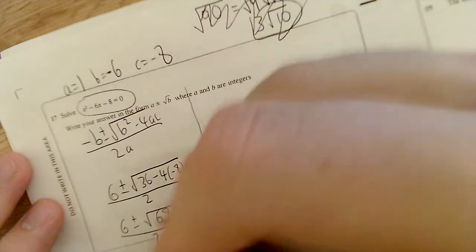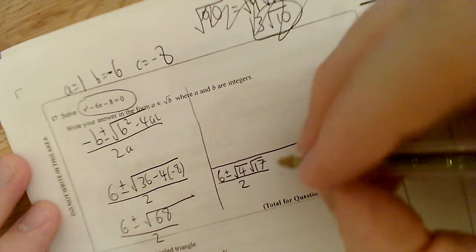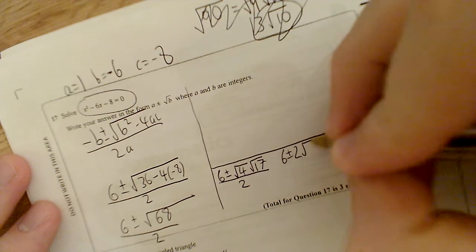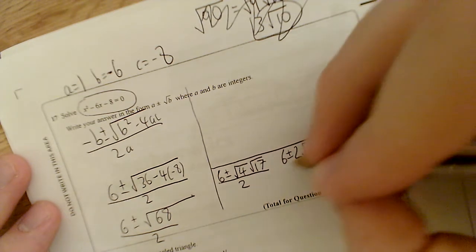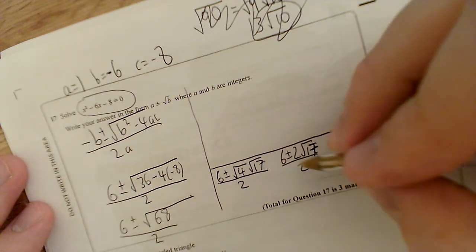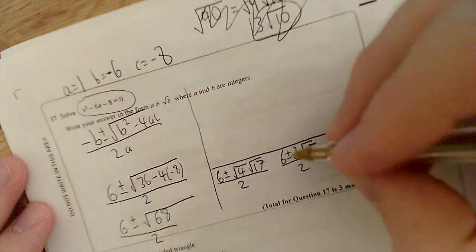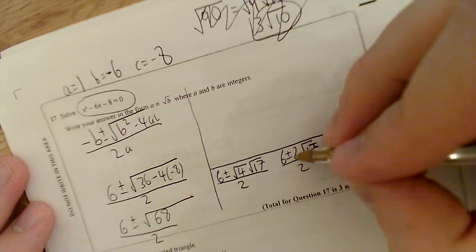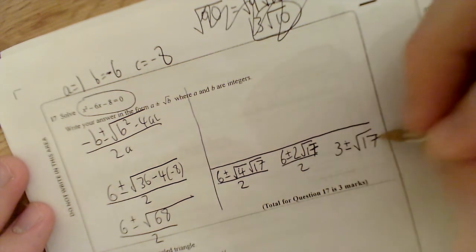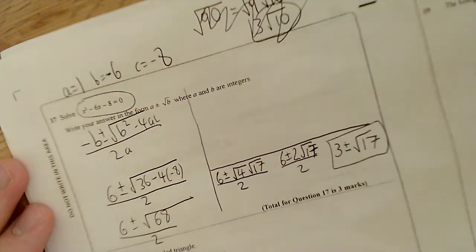So in this question, doing something similar, if I change root 68 to root 4 times root 17, because root 4 becomes 2, I can now divide 6 by 2, which gives me 3, plus or minus, and 2 divided by 2 just gives me 1, so they cancel out. So you can simplify it to 3 plus or minus root 17, which is your final answer. It's in the form you need it to be in.